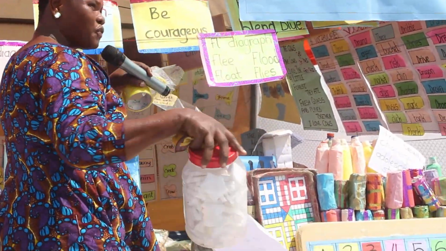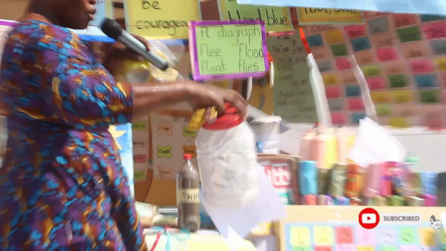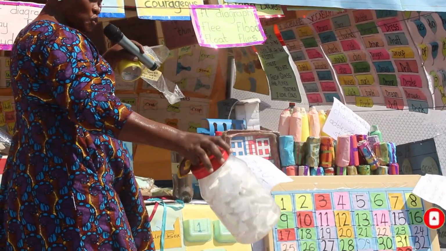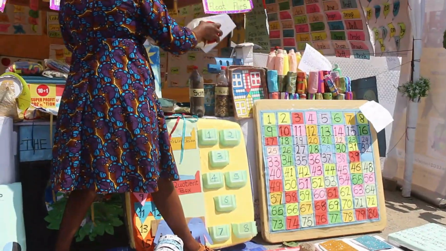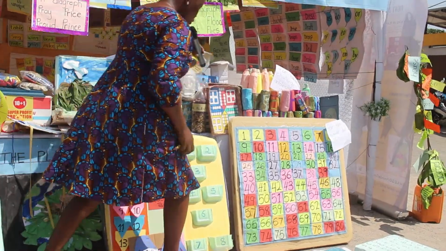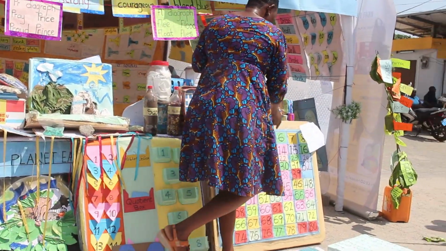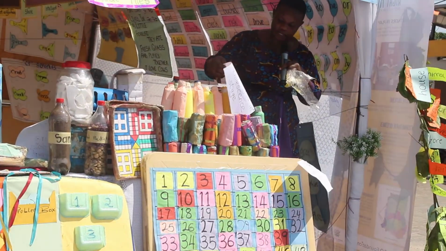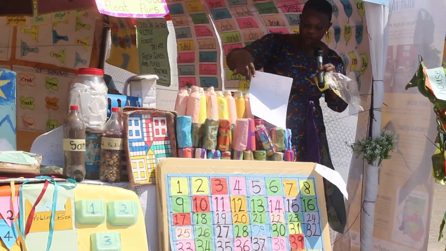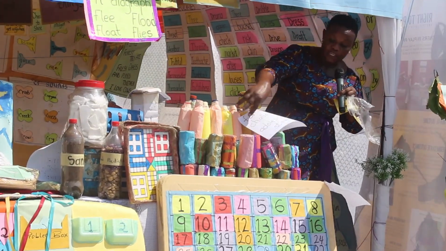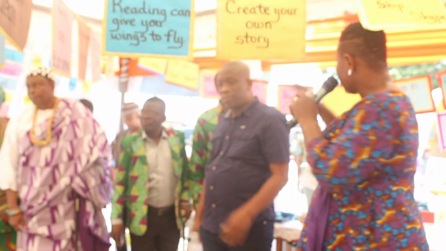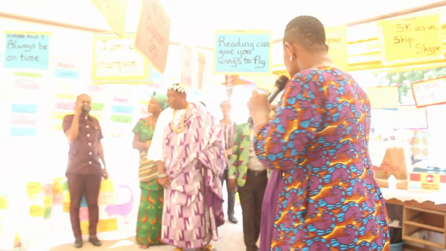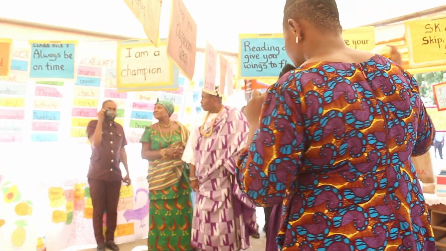It's called styrofoam. You use it for making glue. When you add petrol to this, it makes a perfect glue, even for you to paste materials in your class, or even to seal your roofs. Counting material, and this is for games. We use this one for games, called the double game. You arrange it for learners, and then it comes to obstacles. Some are teaching phonics, some are also inspirational words to encourage the learners in the classroom.